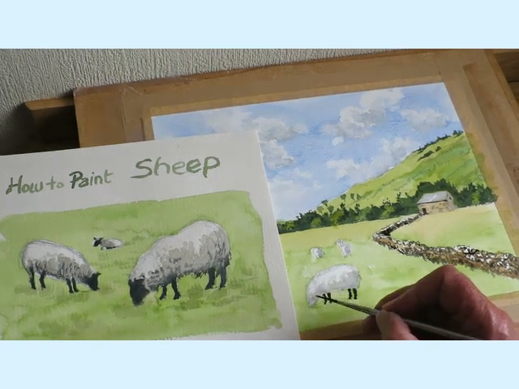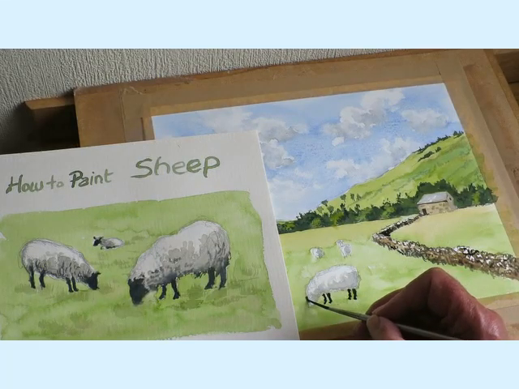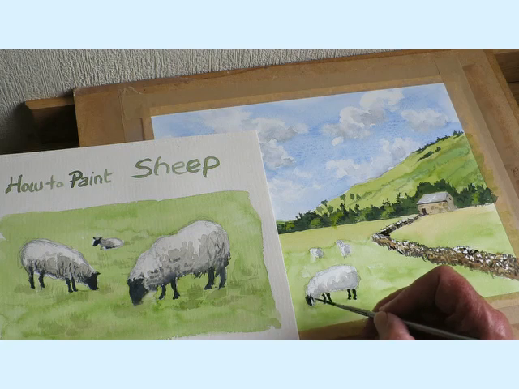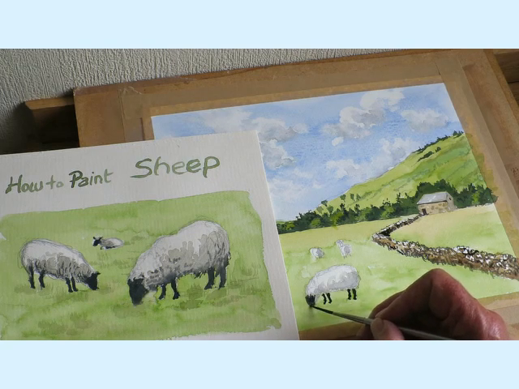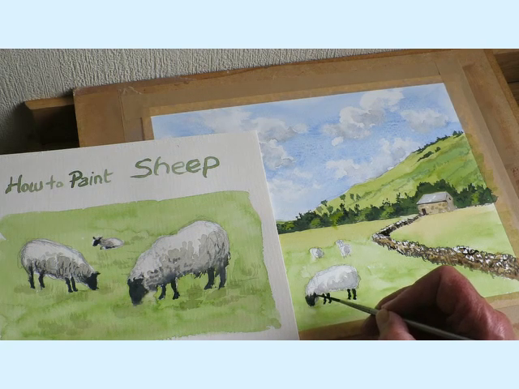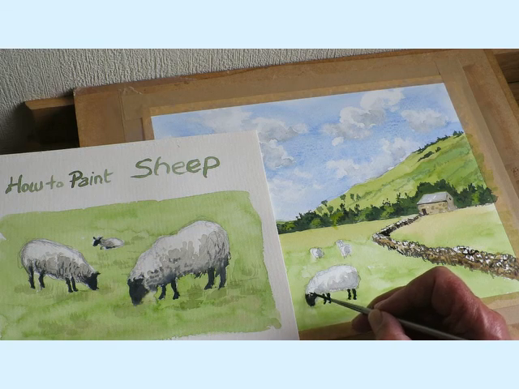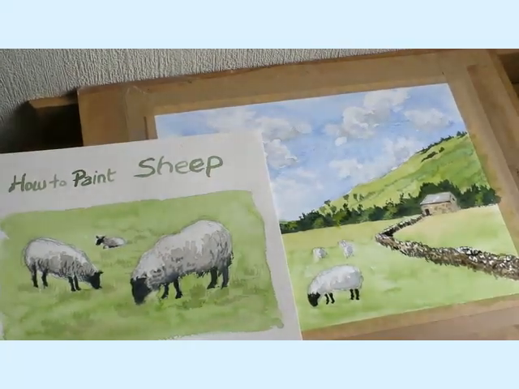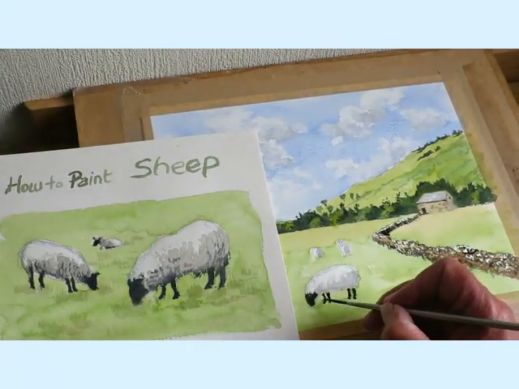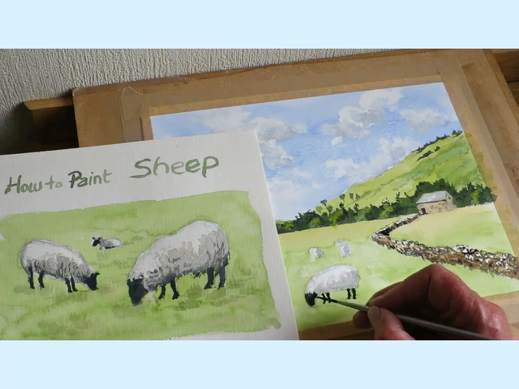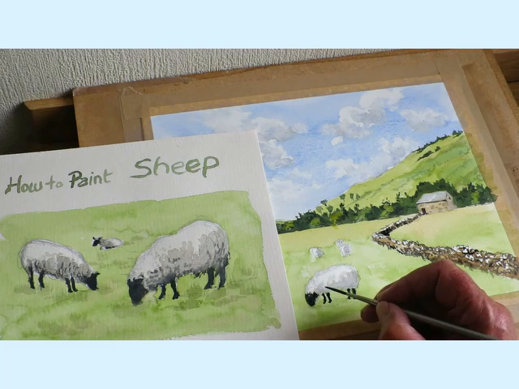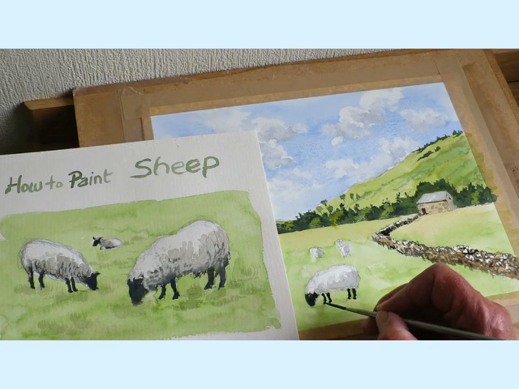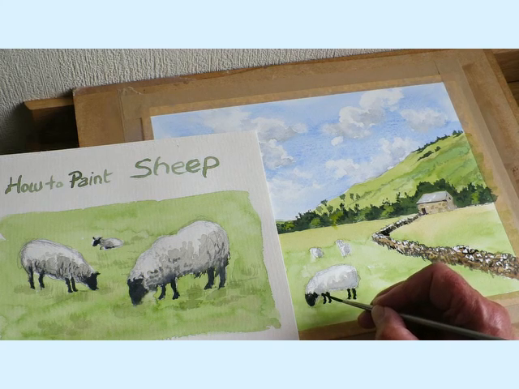And the face, put the right. Now that doesn't look great at the minute, but some of these legs look a bit odd.